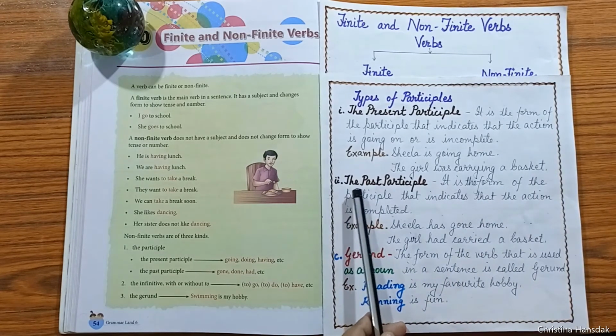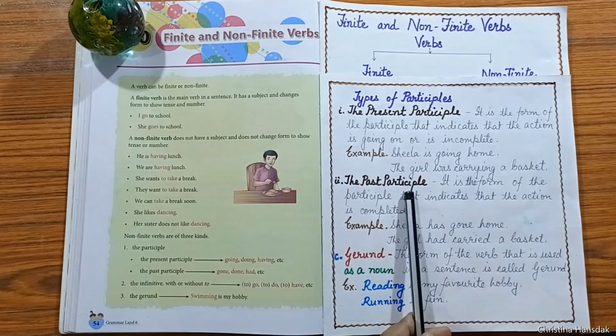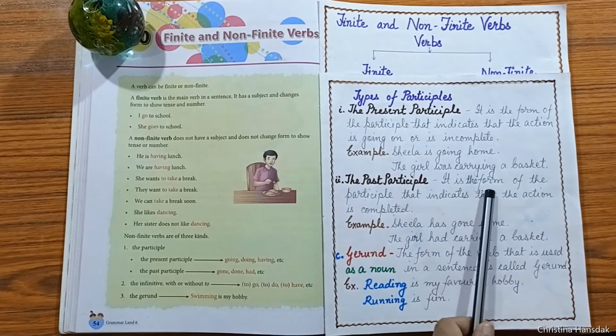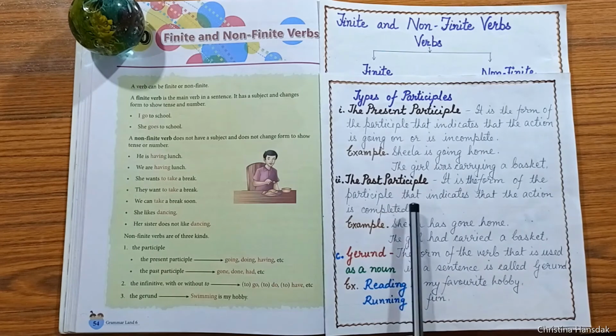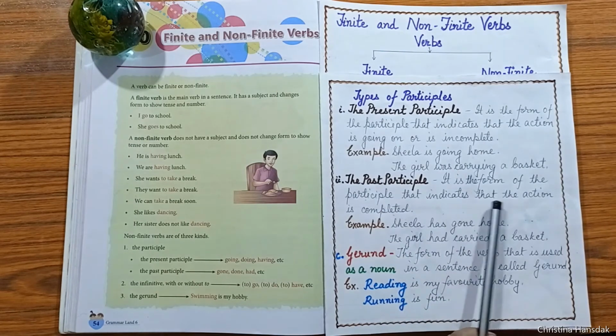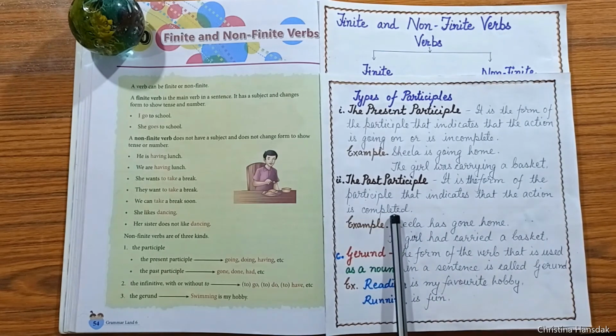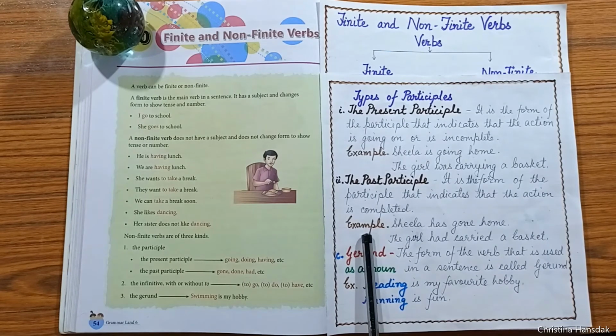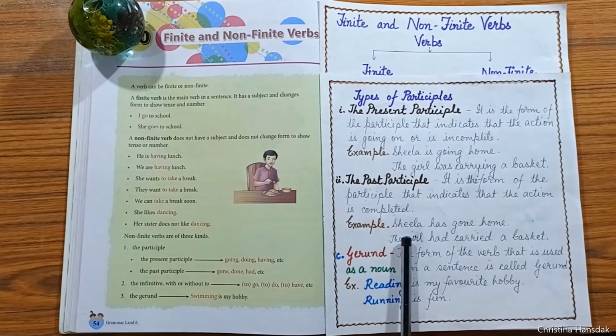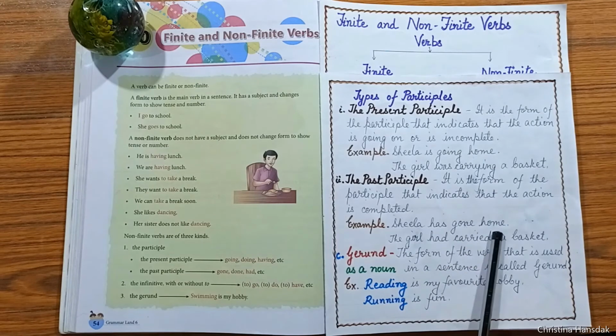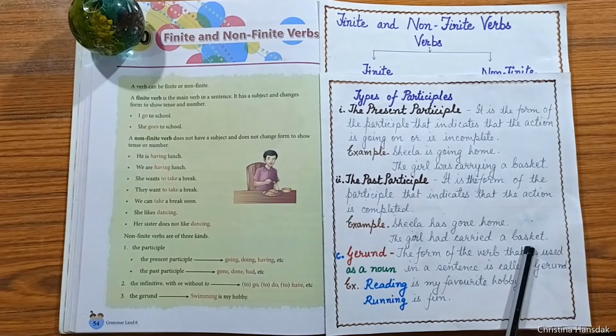Point number 2. The past participle. It is the form of the participle that indicates that the action is completed. Example, sentence number 1. Sheila has gone home. Sentence number 2. The girl had carried a basket.